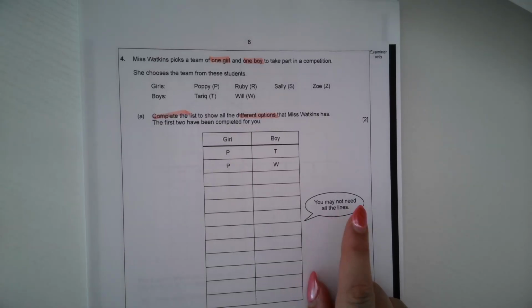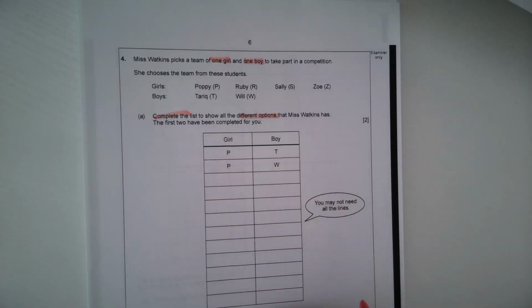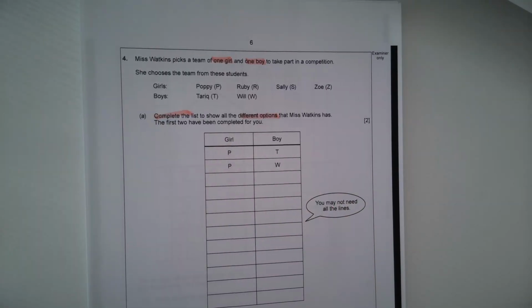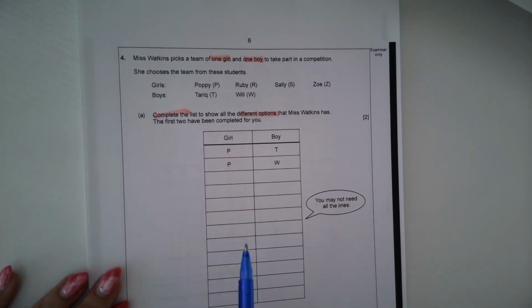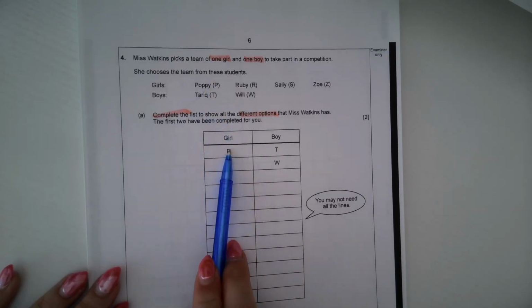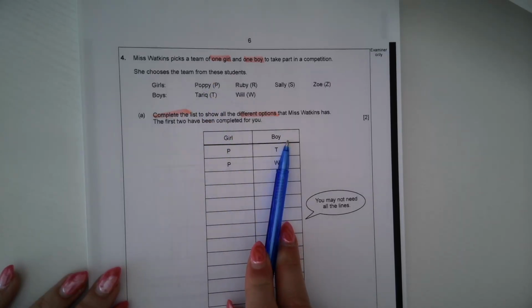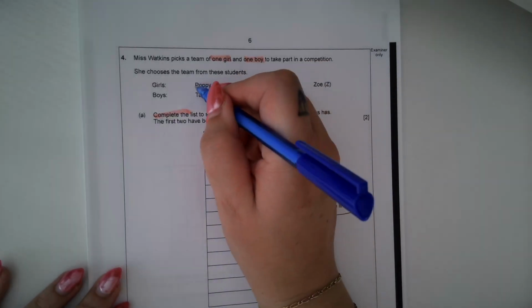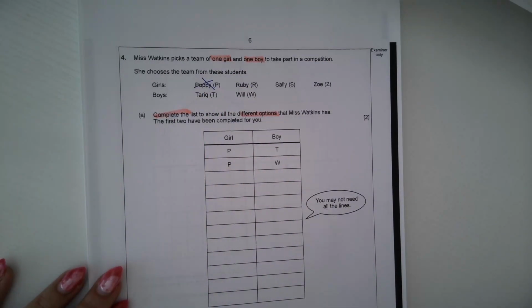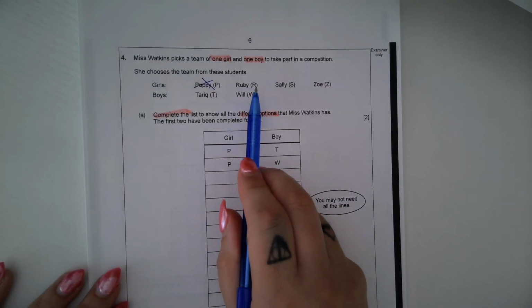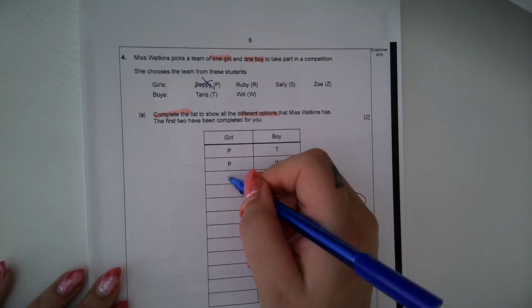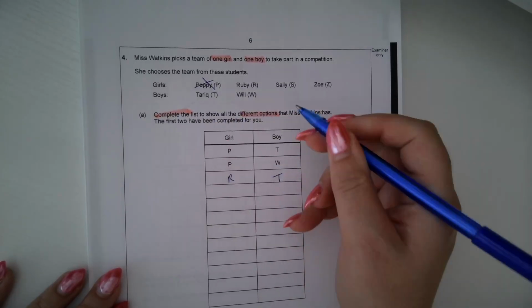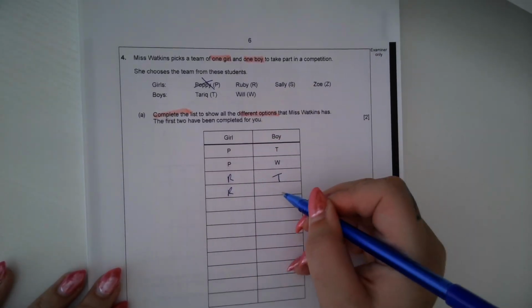And it does tell us here we may not need all of these lines, so we don't have to worry about trying to fill it all if that doesn't happen naturally. So the first pairing they've done for us is Poppy for the girls, Tariq for the boys, and then Poppy for the girls and Will for the boys. So Poppy's been dealt with, so let's get rid of Poppy. We're now going to do the same combinations but for Ruby. So we could pick Ruby and then Tariq, or we could pick Ruby and then Will.